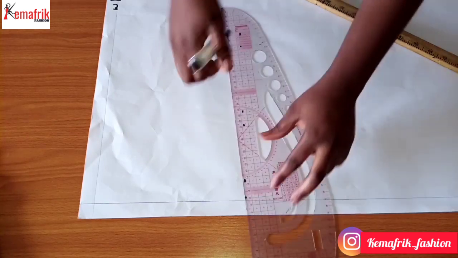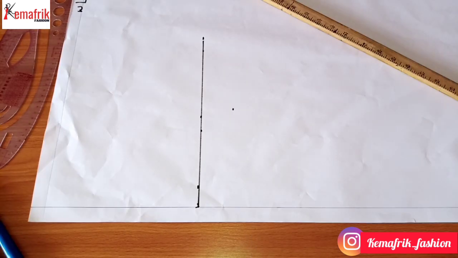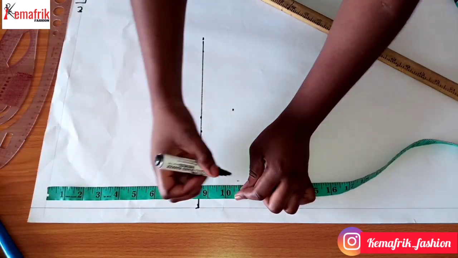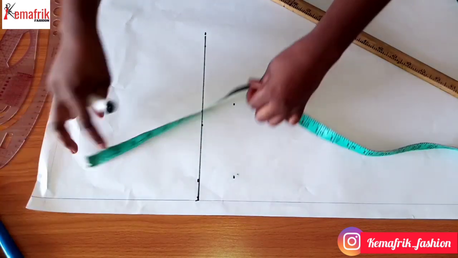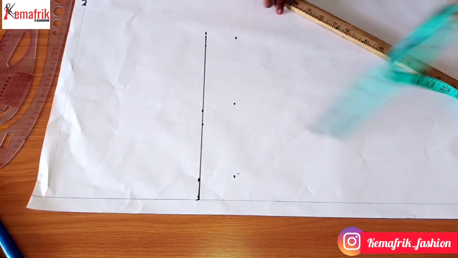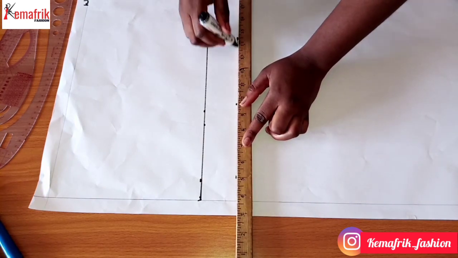So we'll square that out this way. Now we'll mark our crotch depth, which is 10.5, and we'll put in that line.